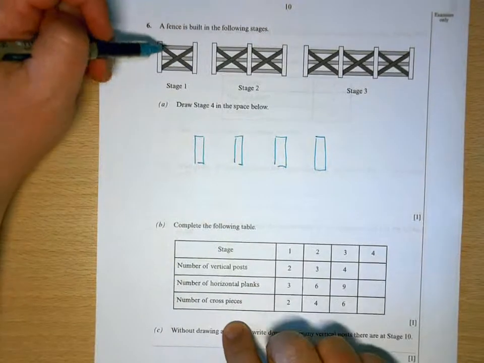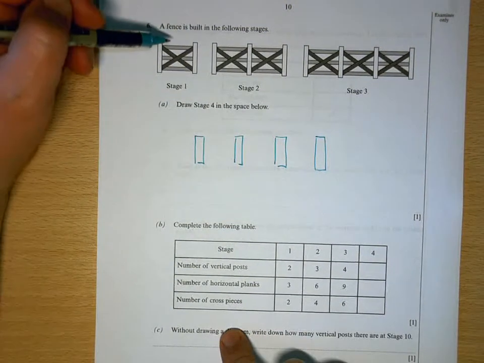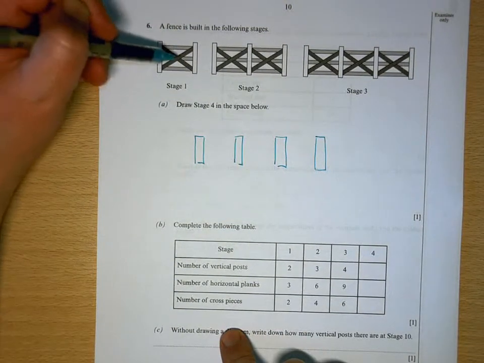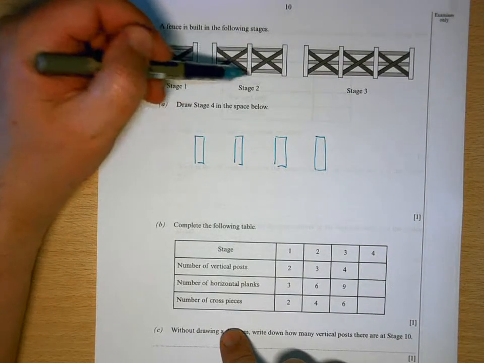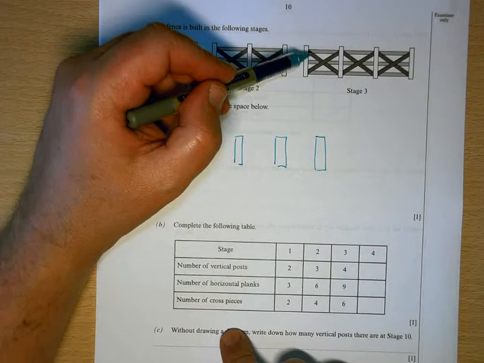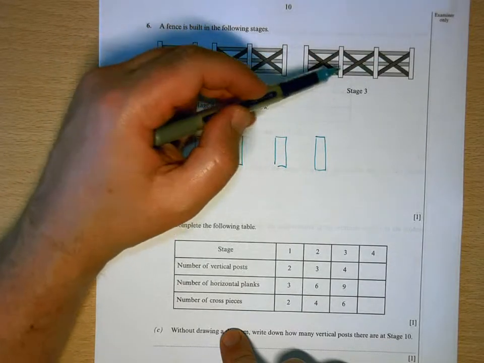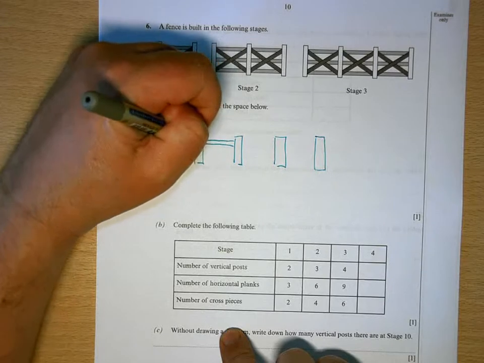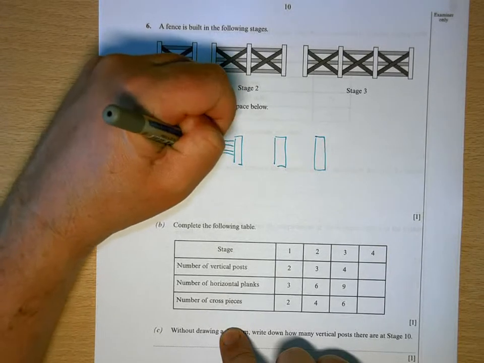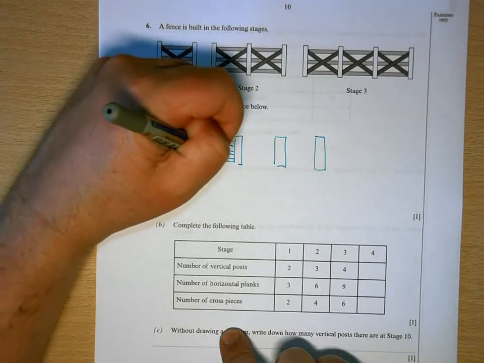Stage 1 has got 3 horizontals, 1, 2, 3. Stage 2 has got 1, 2, 3, 4, 5, 6. This one's going to have 3 lots of 3, which is 9. So this is going to have 4 lots of 3, 1 there, 1 there, 1 there.